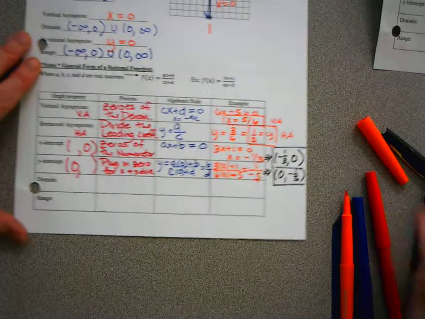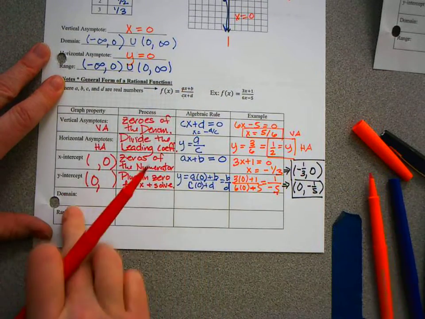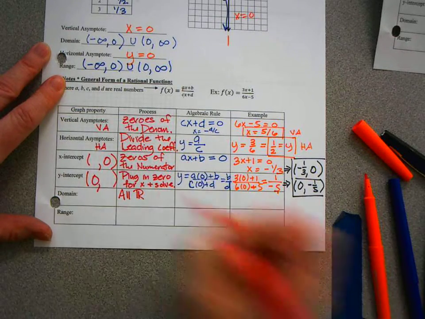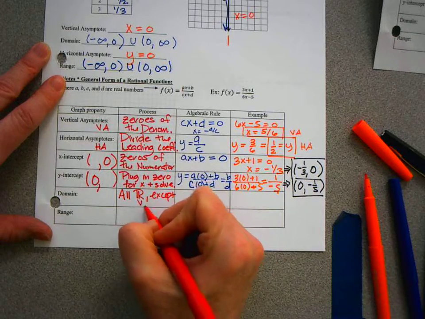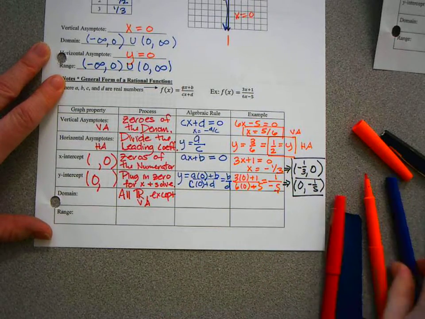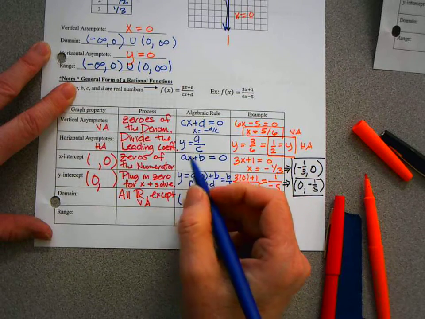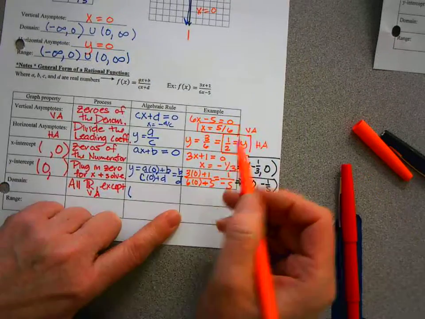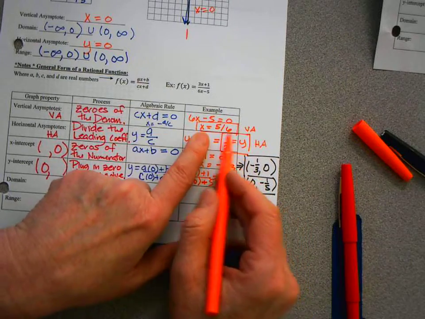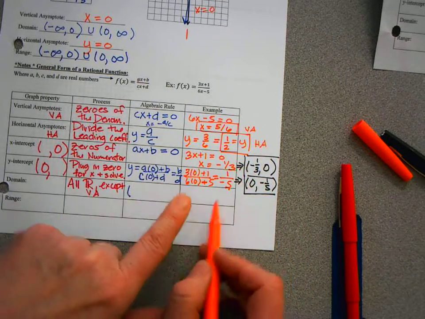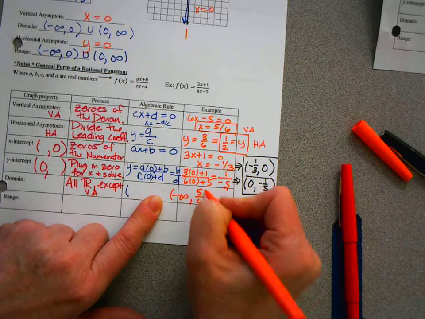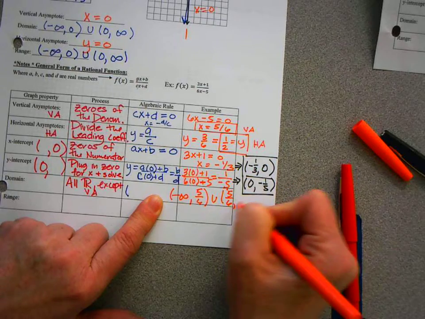Right, domain. We've already talked about domain. The process of finding the domain is basically easy. All real numbers except the vertical asymptote. Okay, and so that would be what we found, negative d over c. So I'm not even going to worry about writing this. It's just some number. Let's do the real example. Up here, we've got a vertical asymptote of 5/6. So our domain will be negative infinity up to 5/6, the vertical asymptote, united with 5/6 up to positive infinity, okay?